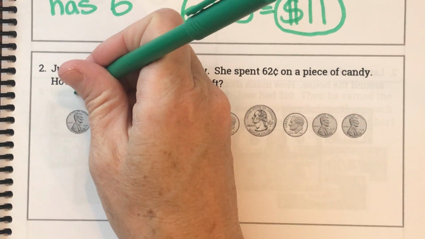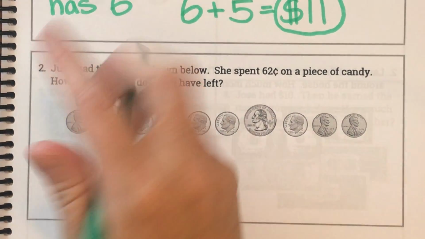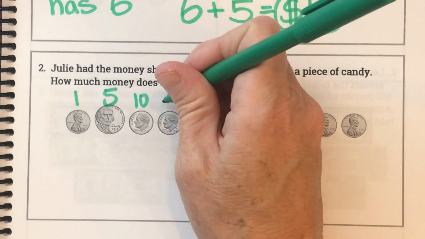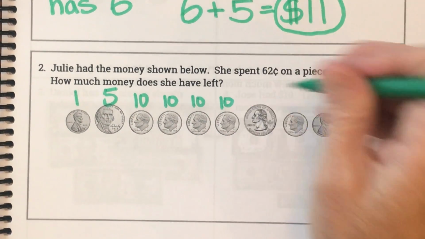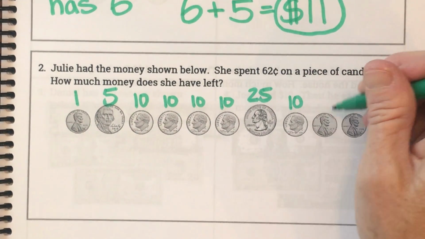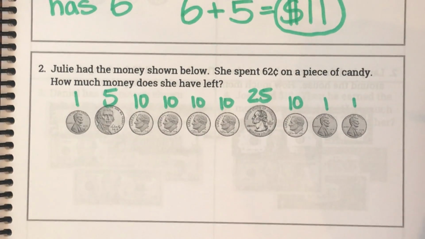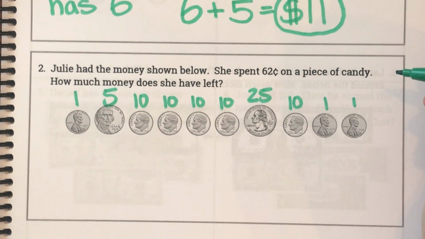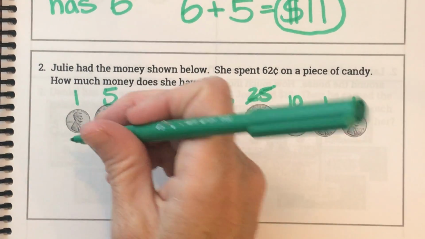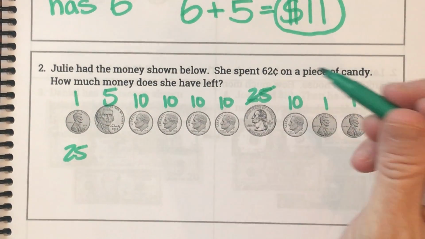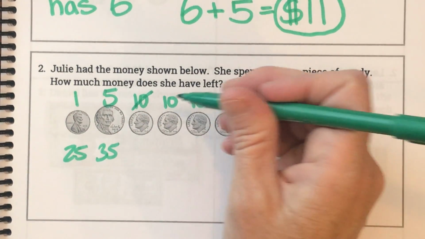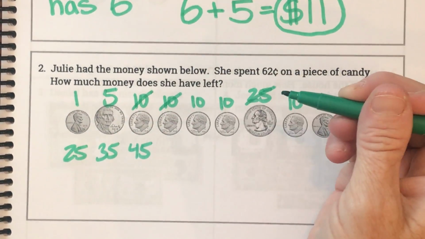Let's first put how much that is. That's a penny, that's 1. A nickel is 5. These are all dimes. 10, 10, 10, 10. This is a quarter. This is a dime. And these are pennies. 1, 1. Okay, remember when we count, we try and start with our largest usually. So I would start with my largest, which would be 25. And then I would add my dime. So 25 and add a dime would be 35. Add another dime would be 45.